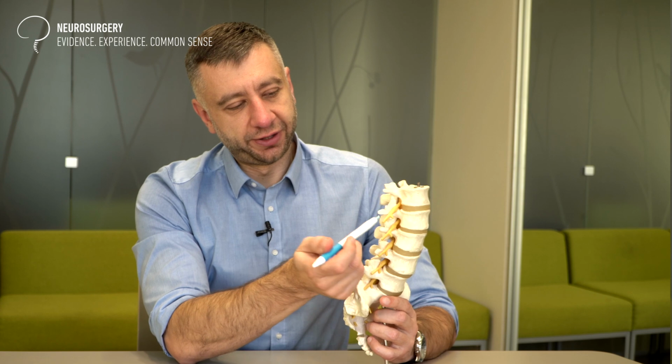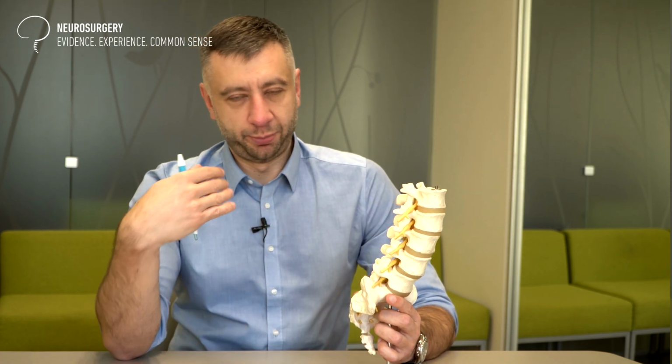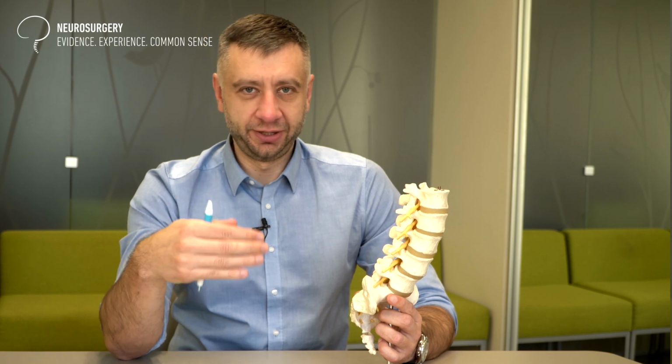Since nerve roots that are exiting the lumbar spine go down to the leg, compression of the lumbar nerve roots can cause 3 things. It can be pain, which goes to the leg. It is classically called sciatica or sciatic leg pain.